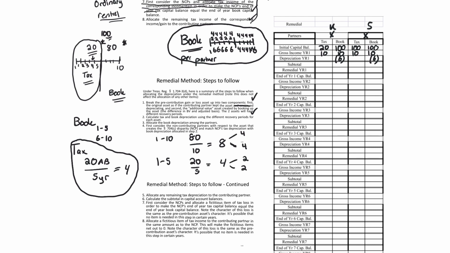Now the next step is to allocate the tax depreciation among the partners. Then we first consider the non-contributing partner with respect to the asset that creates a 704(c) disparity. So we're applying similar rules we had before. We have $4 of tax depreciation, but that's only in years 1 through 5. Remember, it's only in years 1 through 5. So we're going to give the non-contributing partner, strawberry, 4. There's none to give to kiwi.